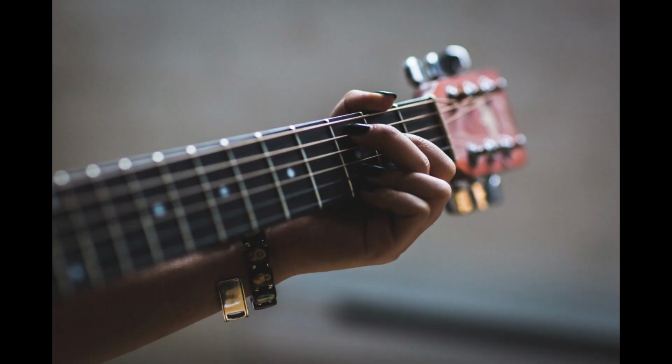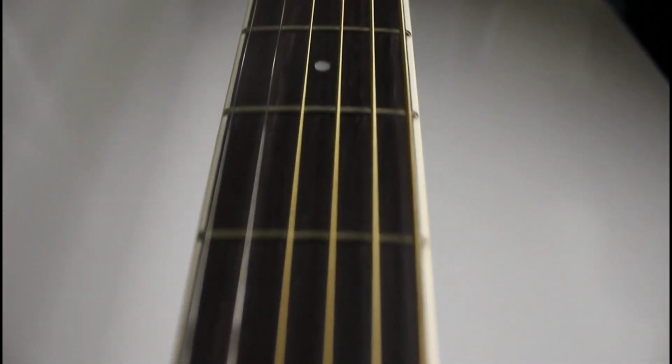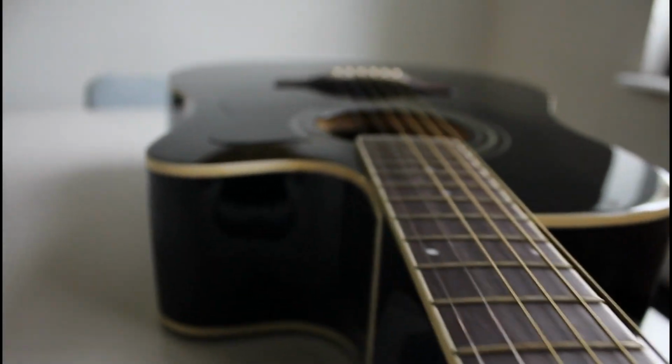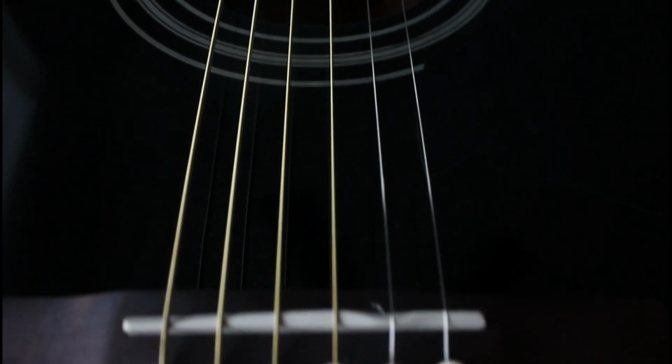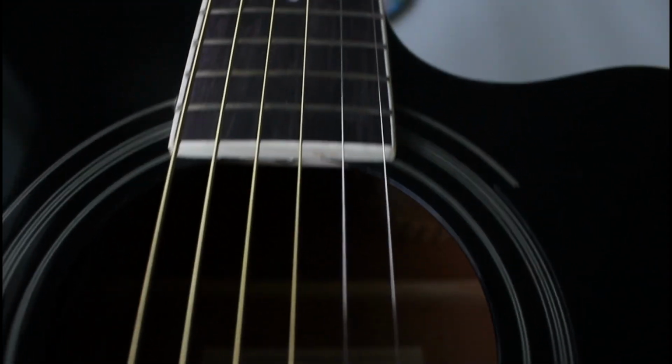Understanding Guitar Fretboard Notes. Introduction. Today we're going to demystify the guitar fretboard and help you understand exactly where every note lives on your instrument. Don't worry if this seems overwhelming at first. By the end of this explanation, you'll have a clear roadmap for navigating your guitar's neck.